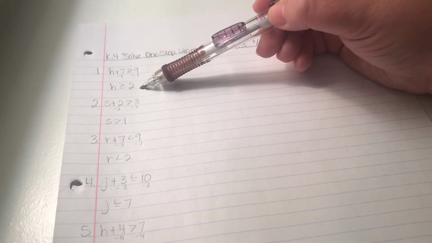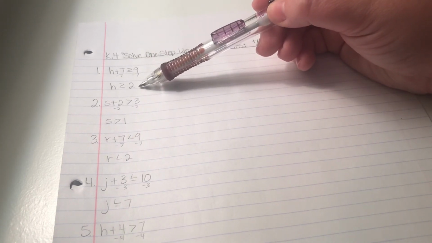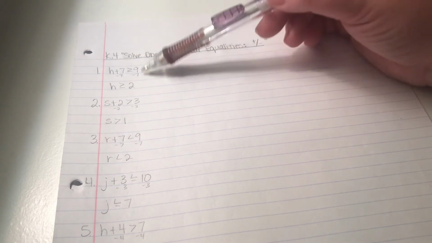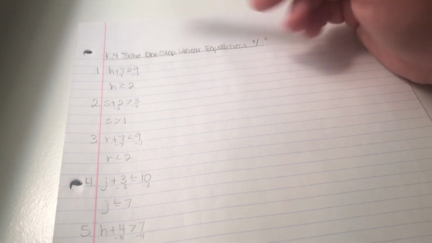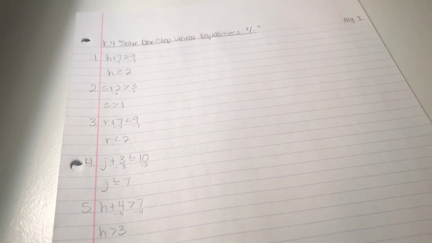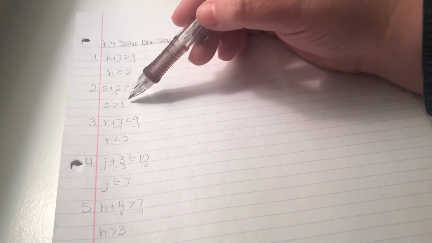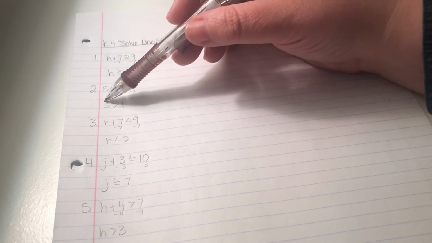And if you plug that back in, that makes sense. Any number that equals 2 or is bigger than 2, you could put in for that h, and that would make that a true statement. Number 2, s plus 2 is greater than 3. Subtract 2 from both sides. 3 minus 2 is 1. So your final answer here is s is greater than 1.